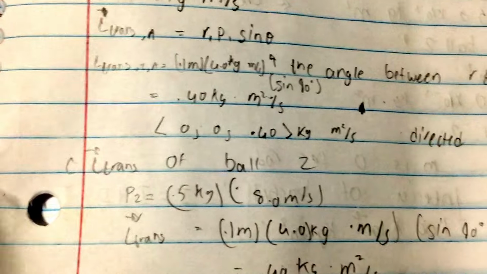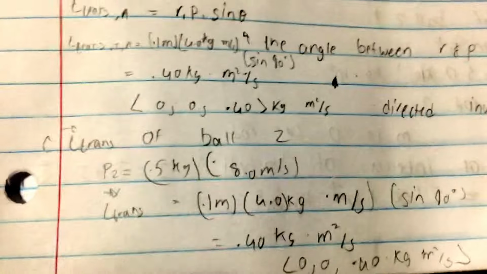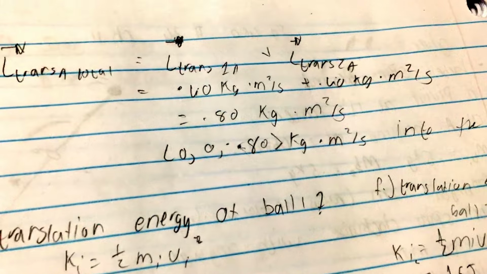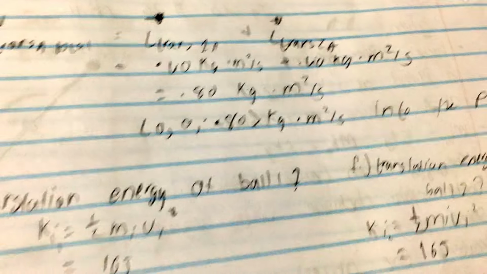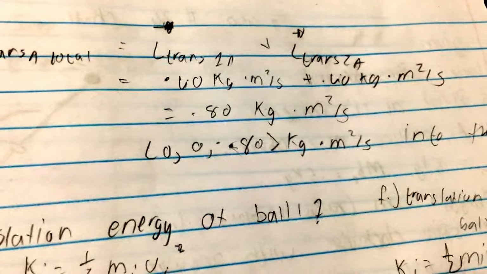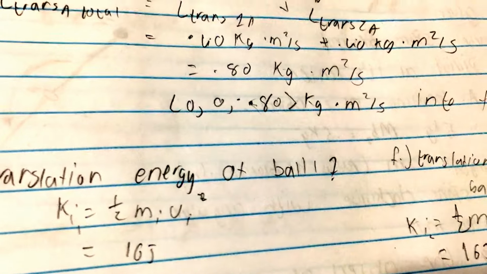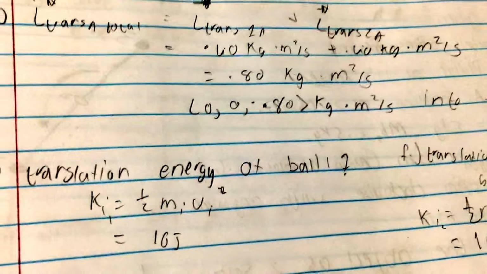Same thing for the angular momentum of ball 2. If they both have the same mass and they're both in the same direction, we can just assume that they have the same values. But here's the calculation, and you do get the same value for the angular momentum of the second ball. Part D was the total angular momentum, which is just the sum of the first two. We get negative 80. For the direction, since they're both negative, there's no way it's going to be positive. Since we double checked with the right hand rule, this does justify it.